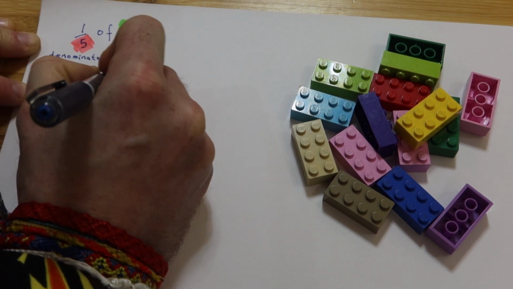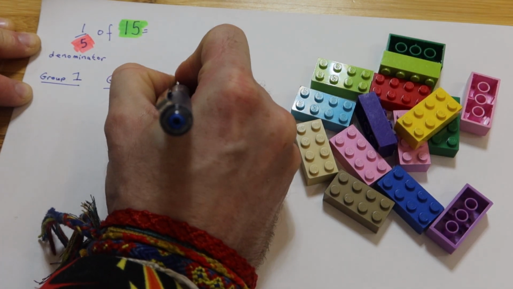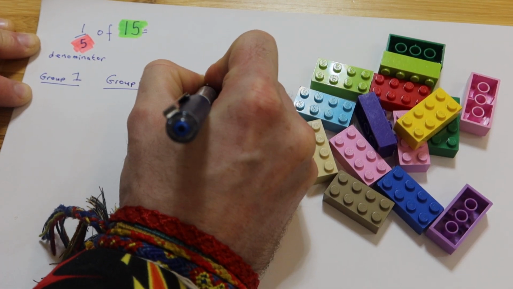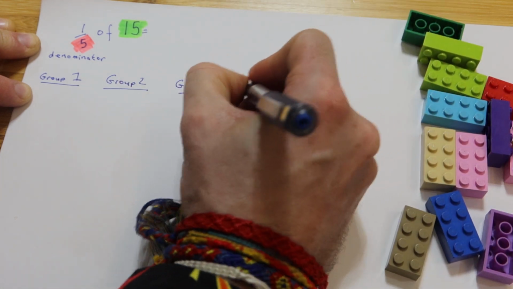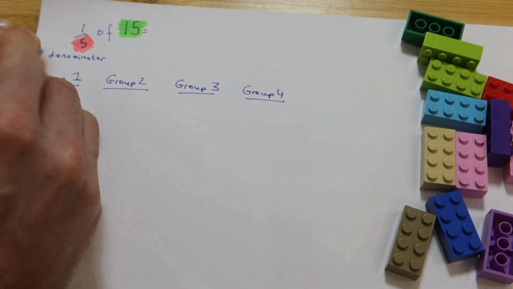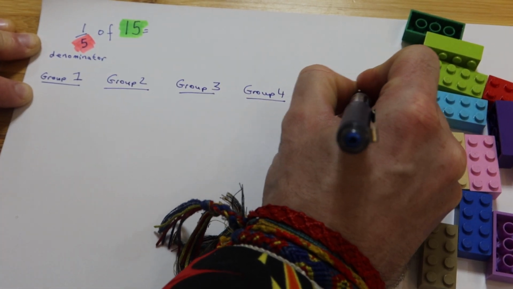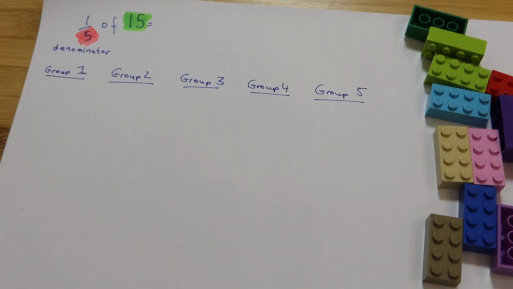Group 1. Group 2. Group 3. Group 4. Is that just it? No, we got to do 5. Excellent. Group 5. Okay, so that is what we've done so far.